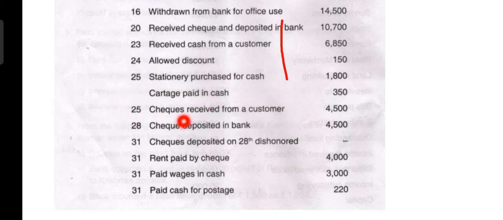When only check is given, and it is not mentioned whether ordinary or crossed, and whether deposited into the bank or not, what assumption we need to make? We presented the check at the counter of the bank and we have withdrawn this amount from the bank using that particular check. That assumption only we need to make.